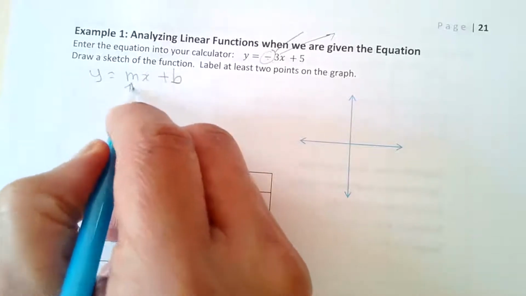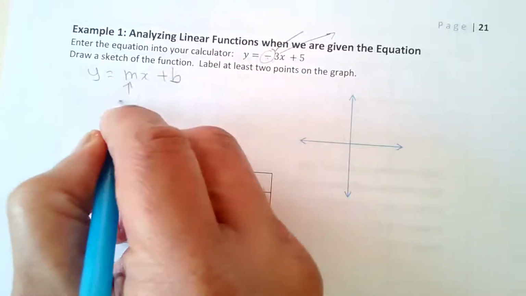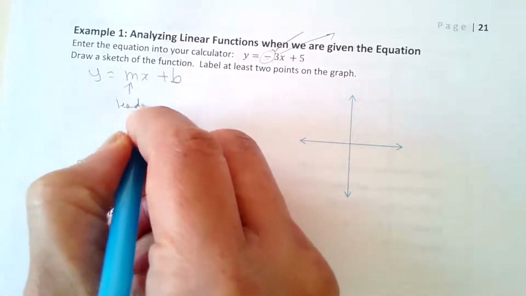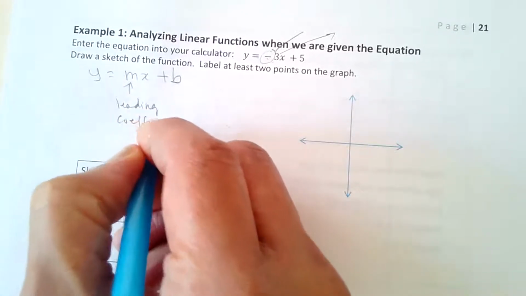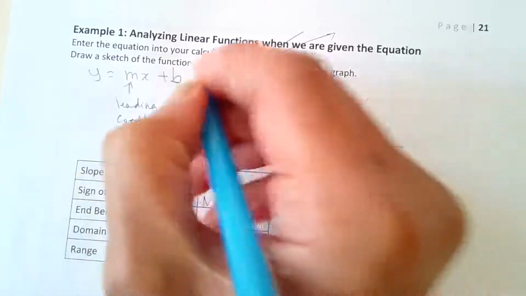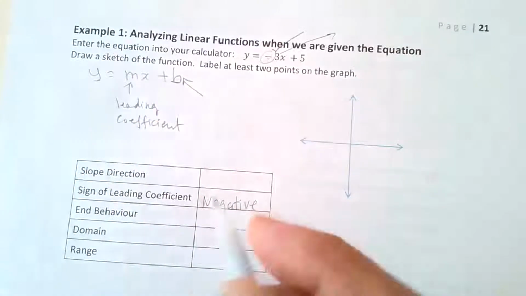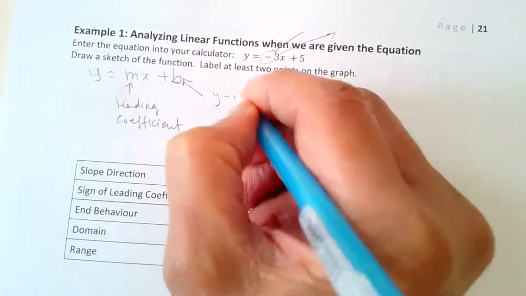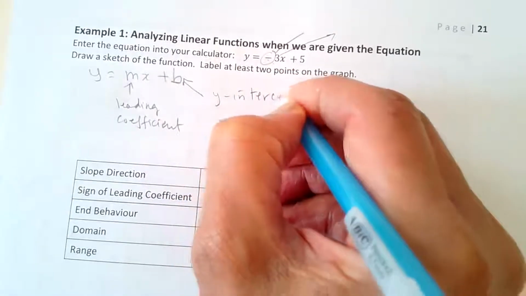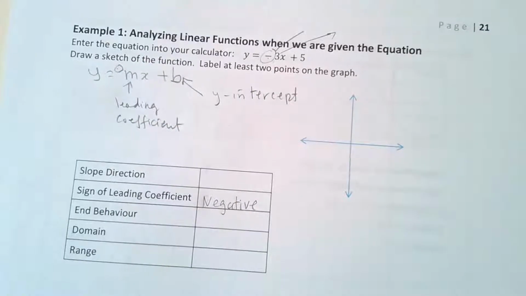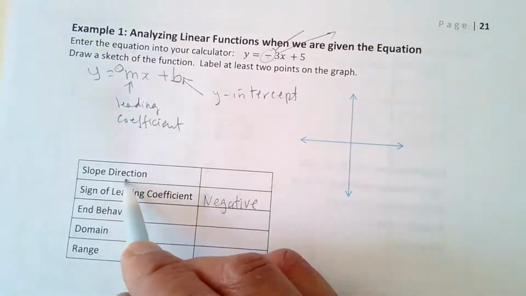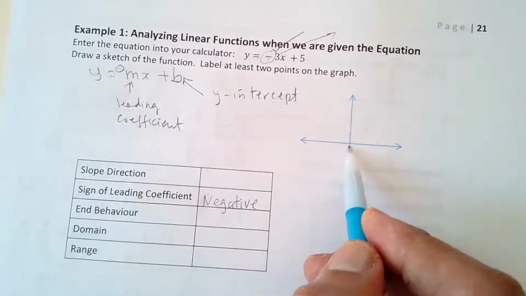This is your slope or leading coefficient, and this would be your y-intercept. The sign in front of it here is positive. We leave this. So in this slope direction, now put this into your calculator.